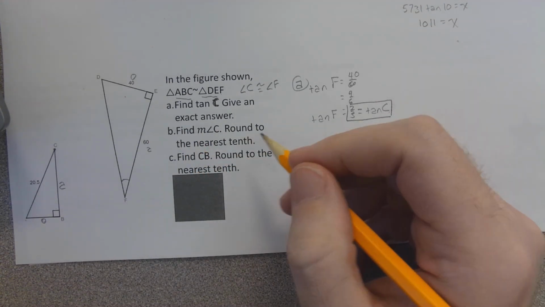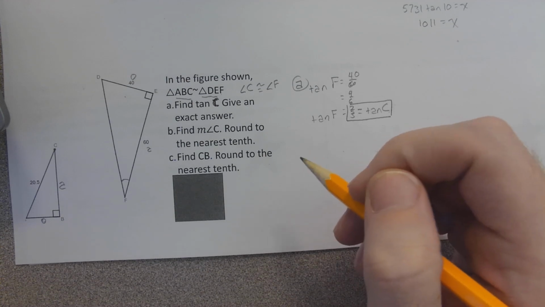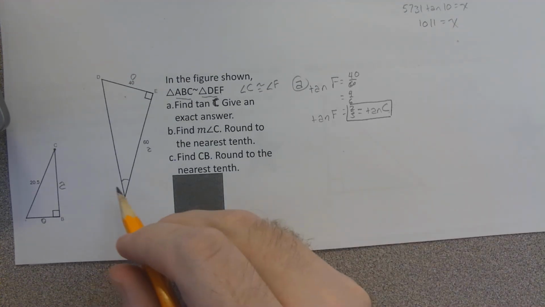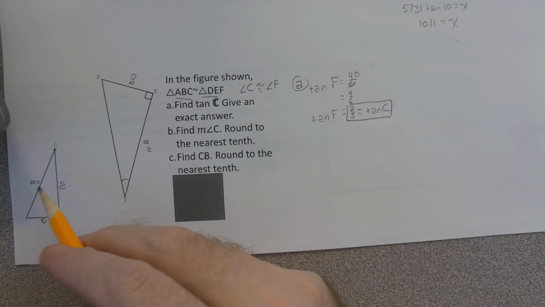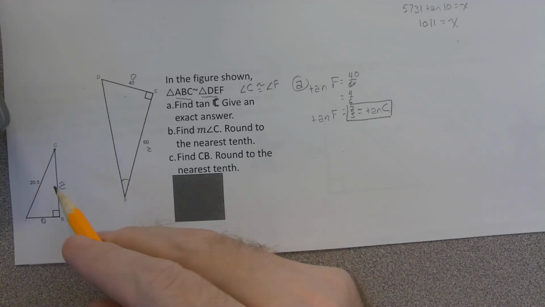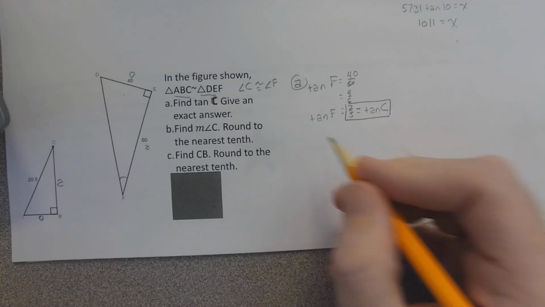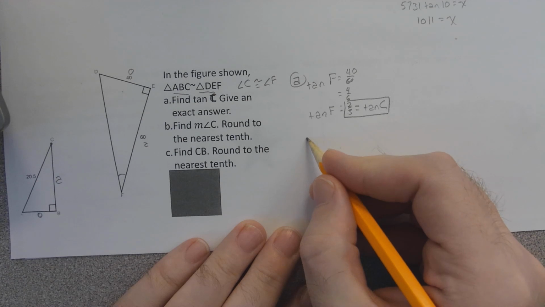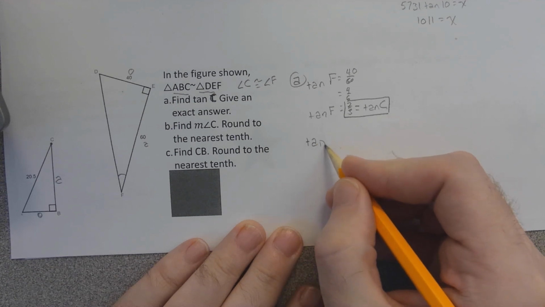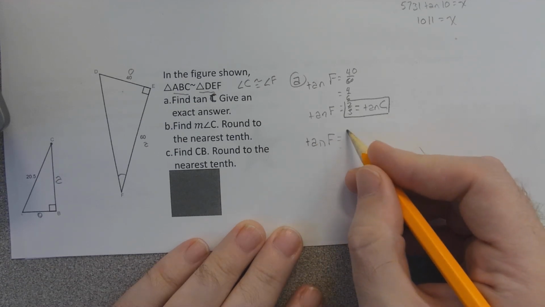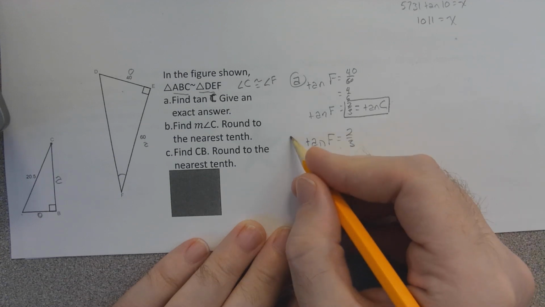Now for part B, it says find the measure of angle C, round to the nearest tenth. Well, again, we can't find it because we only have one side. But angle F and angle C are the same size. So we start with angle F. We know tan F equals 2/3.